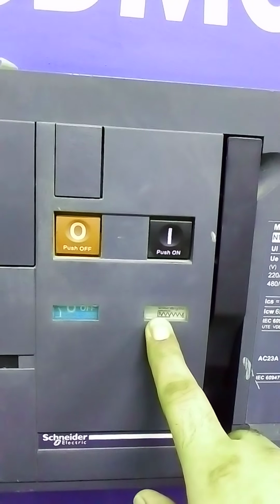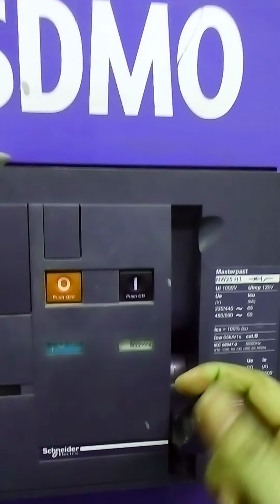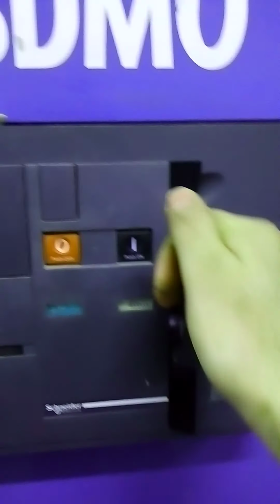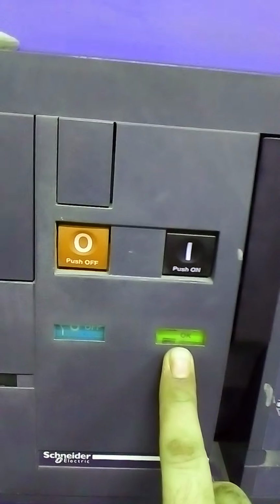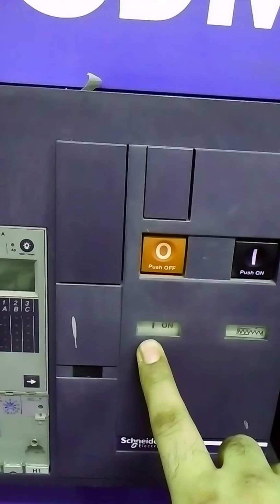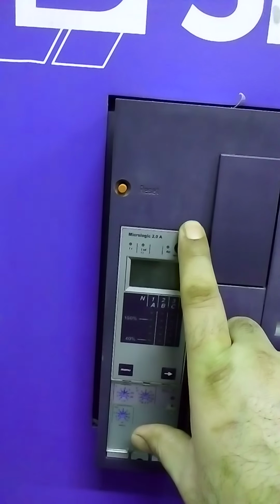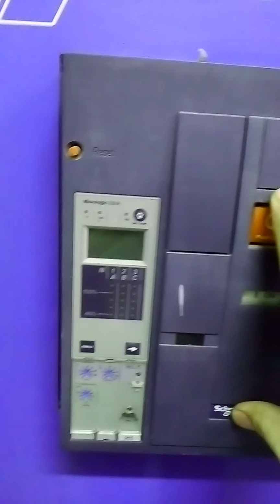So how are you going to charge the spring? You have to pull this lever and start like this. You can charge the spring. It will show you the spring is charged. You can see, okay, the spring is charged. Now you can switch on the ACB. You can see here it's on now, and this is the relay for the ACB protection.